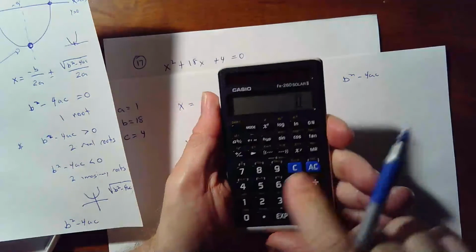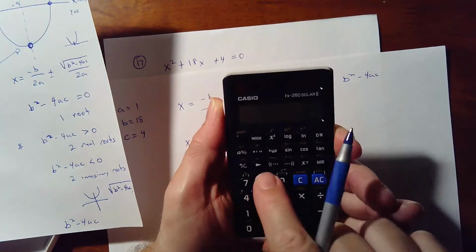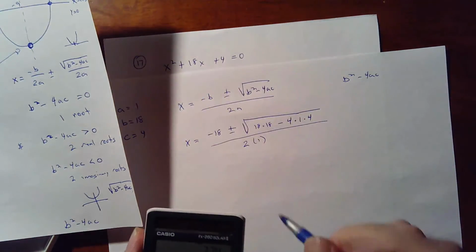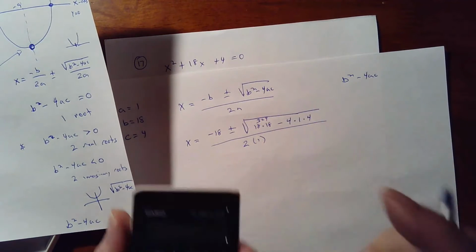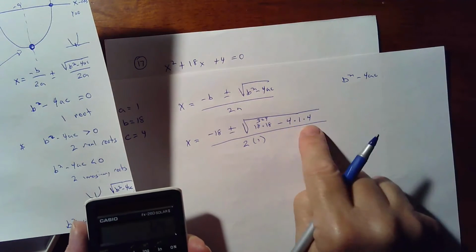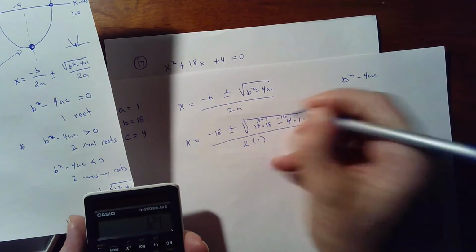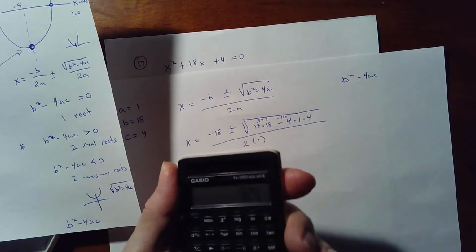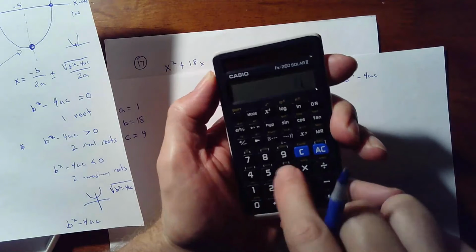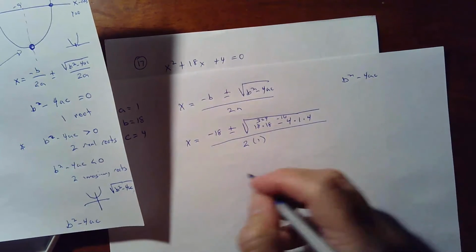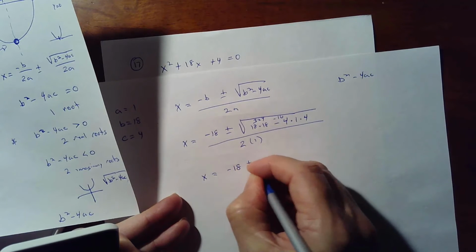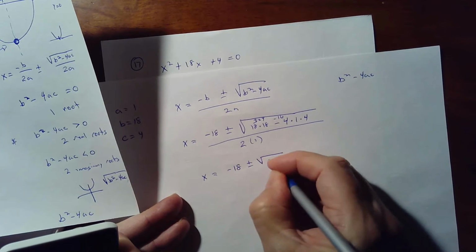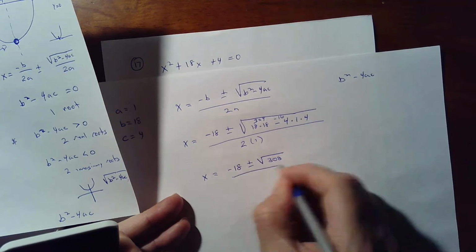So we have 18 times 18 is 324, minus 4 times 4 is 16. So I got 324 minus 16 equals 308. So I have x equals negative 18 plus or minus the square root of 308, divided by 2.